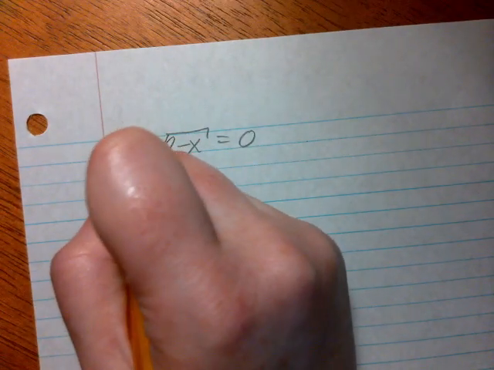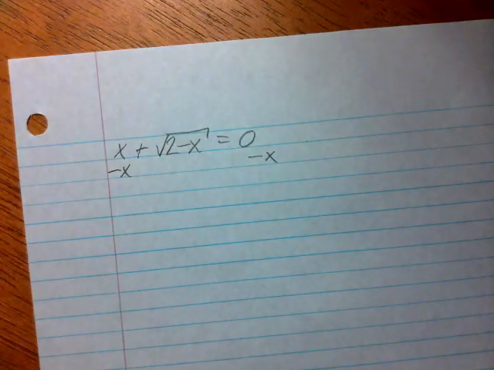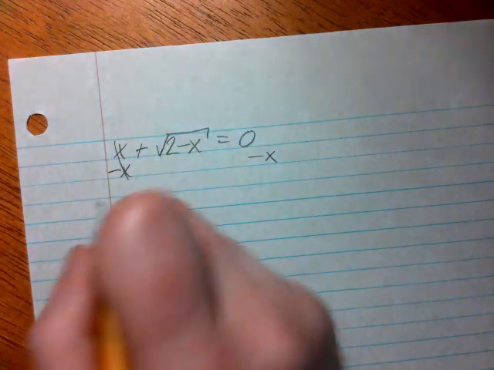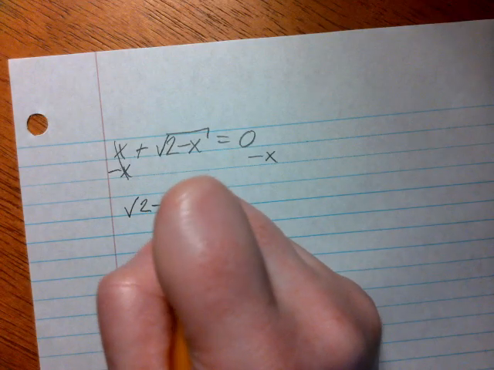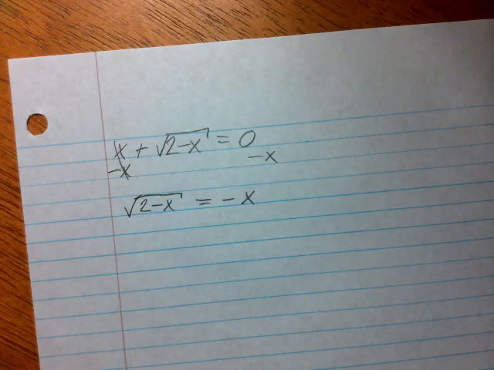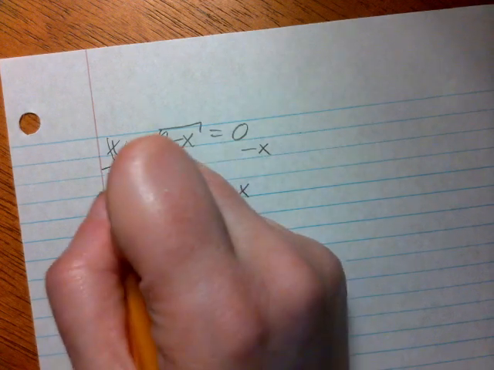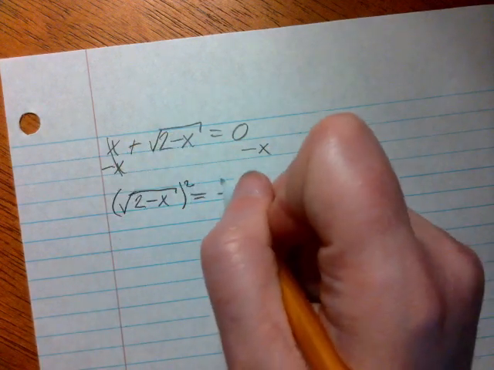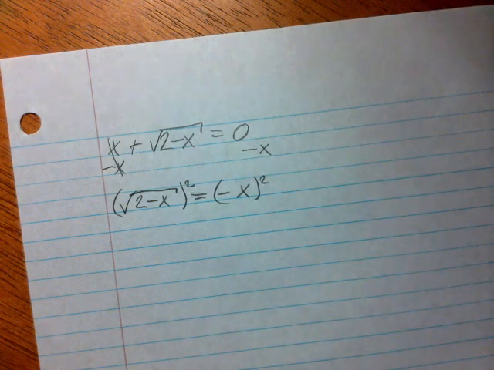So what I'm going to do is subtract x from each side. Okay, so it's going to cancel over here. So I'm going to have square root of 2 minus x equals negative x. And now I'm going to go ahead and square. So I'm going to square the entire side, each entire side.